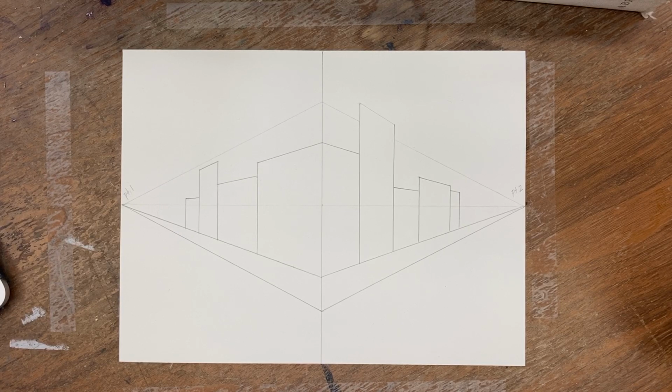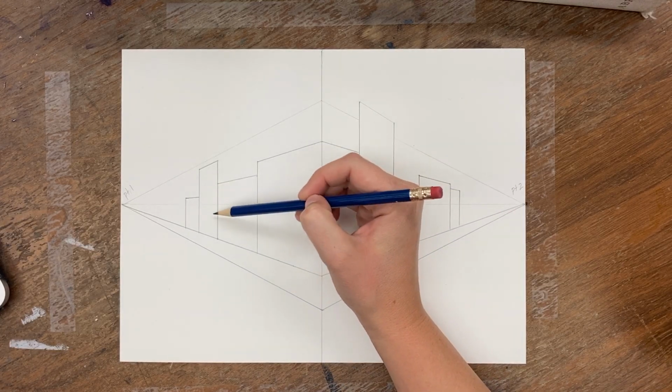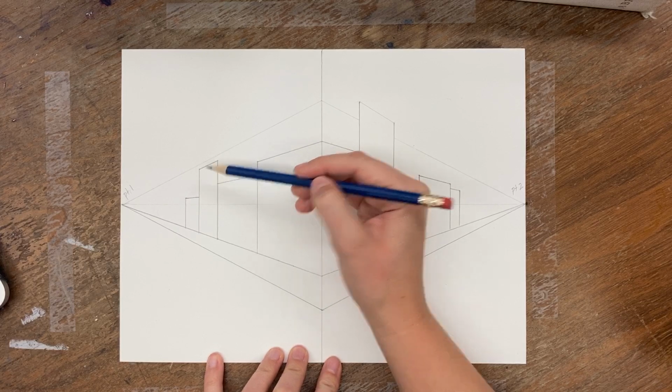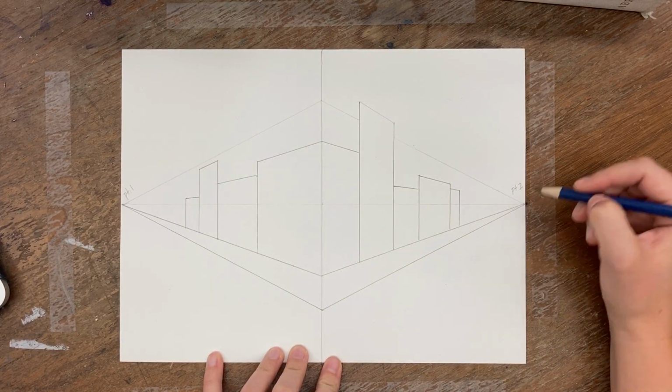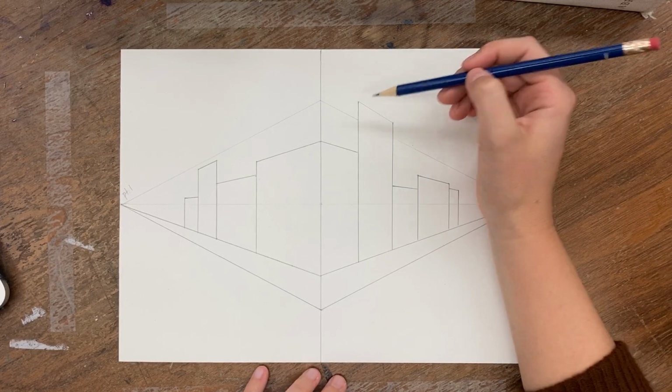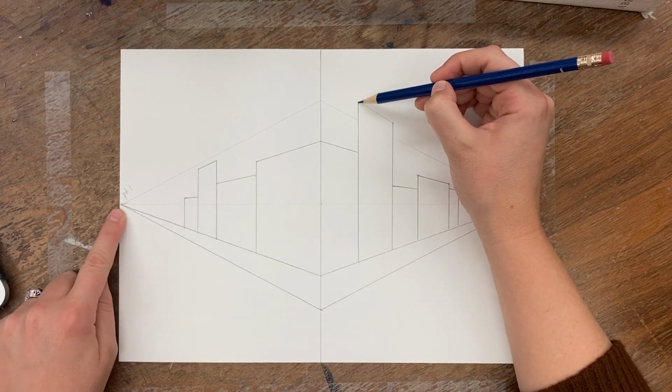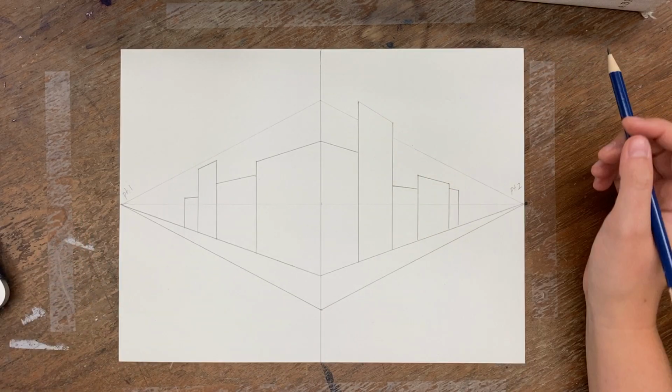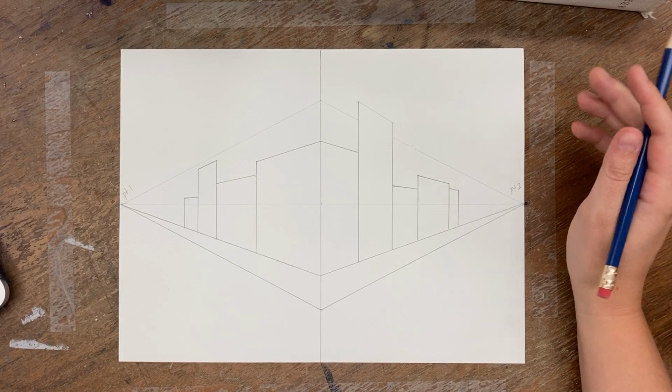Anytime you're adding depth to a building, you are going to connect to the opposite point. So for this building on the left-hand side, I'm going to connect it to point number 2. And for these 2 buildings on the right-hand side, I'm going to connect them to point number 1. And that's just for creating depth.